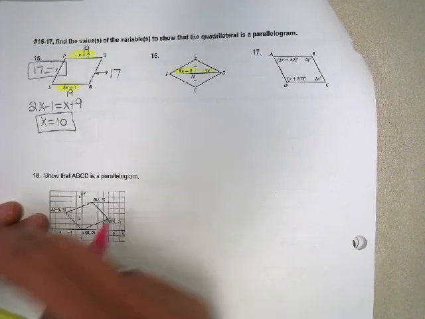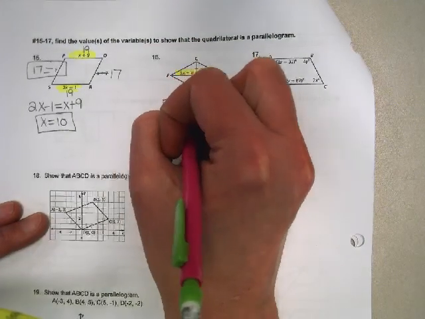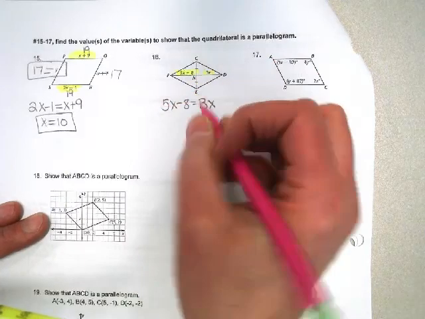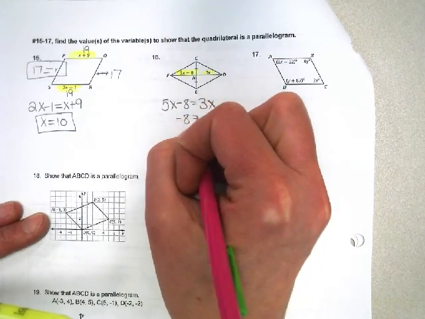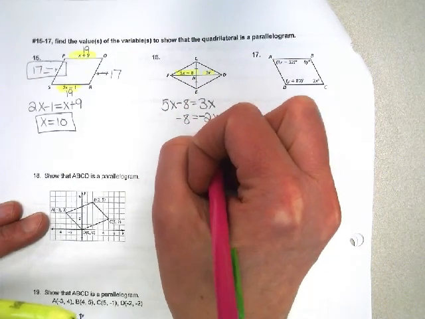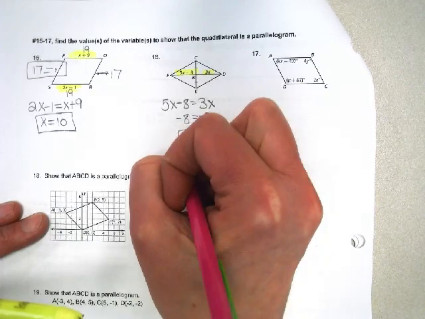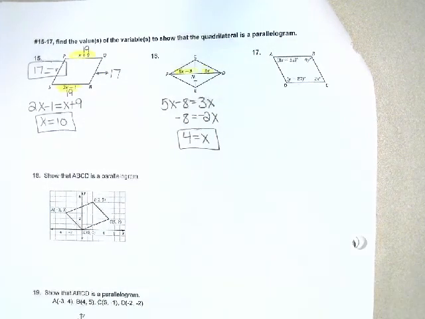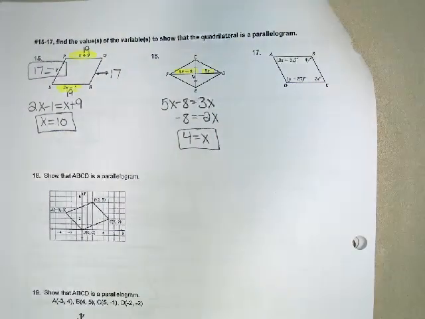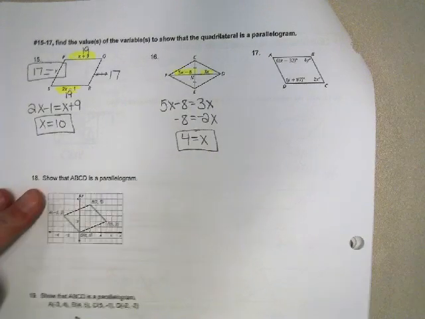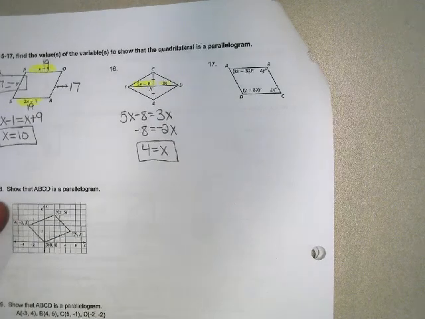Okay, so 16, I've got diagonals, so I'm just going to set these guys equal to each other. Let me quickly write this down. Normally, I don't like to move my variable, but I'm just going to subtract the 5x, so then I get x to be 4, which is good because I don't want a negative, because I can't have a negative diagonal.